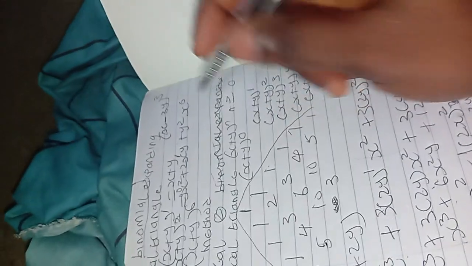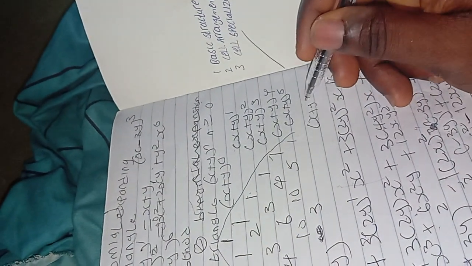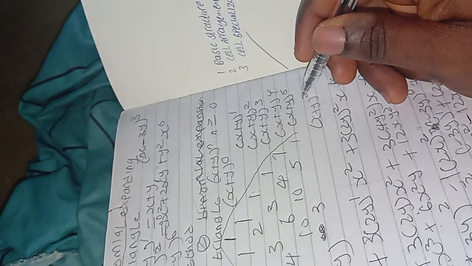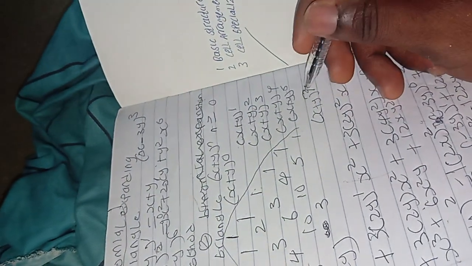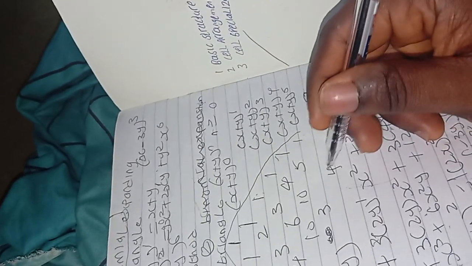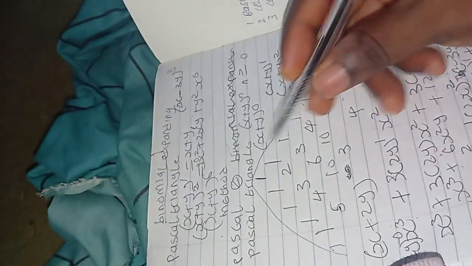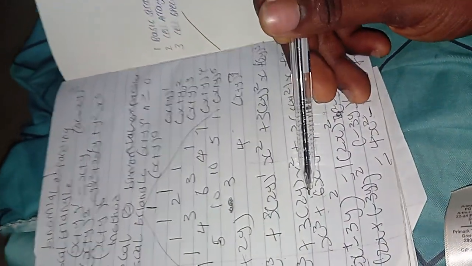If you are given a power of 20, or let me just say a power of 7, and you are told to find a particular term, let's say the 4th term or the 7th term, will you be doing this table? No. That is when the combination method comes in. Imagine doing all this and you are told to find just this term, only this term.